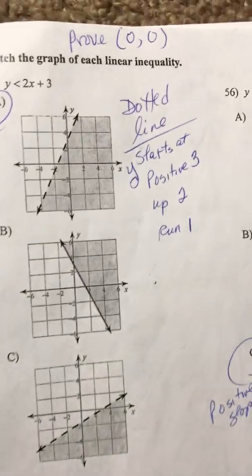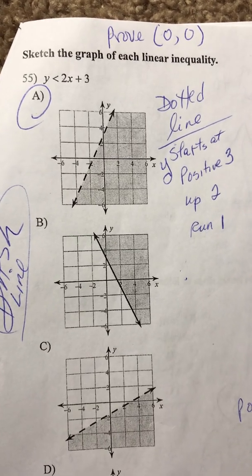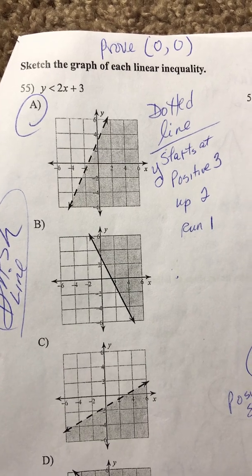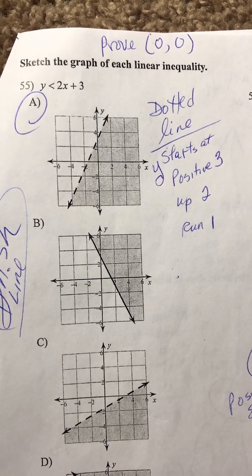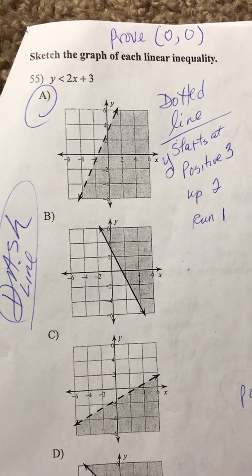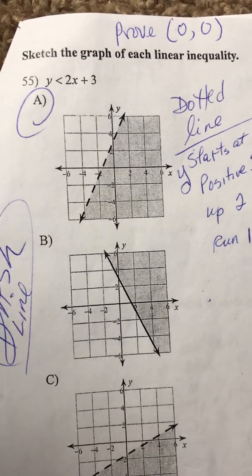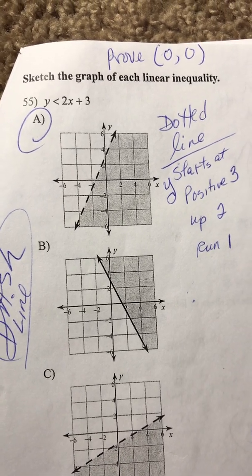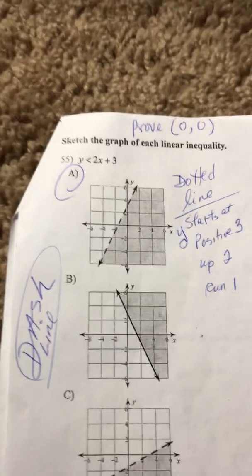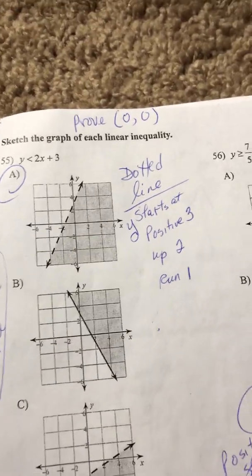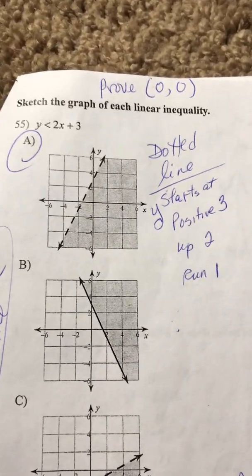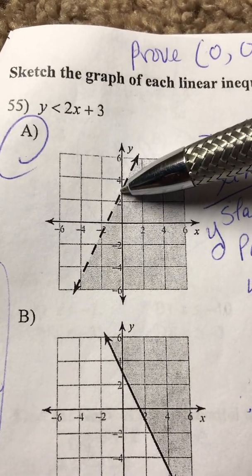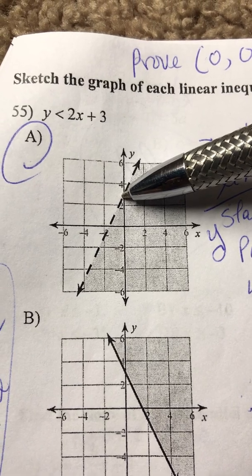Okay, let's move on to sketching the graph as far as shading. Number 55: y is less than 2x plus 3. You see that your y-intercept is positive 3. Right here is our starting point.